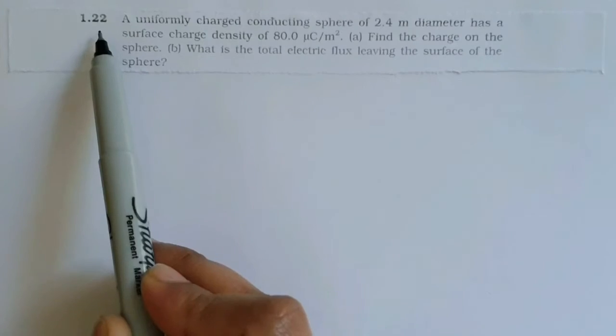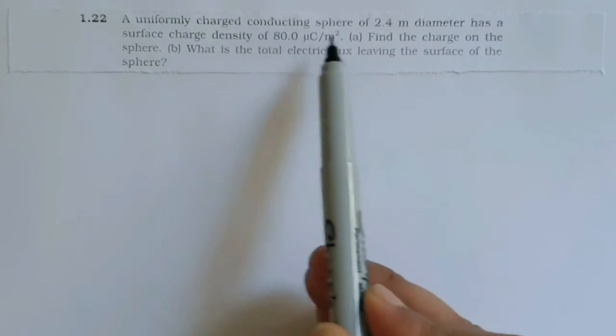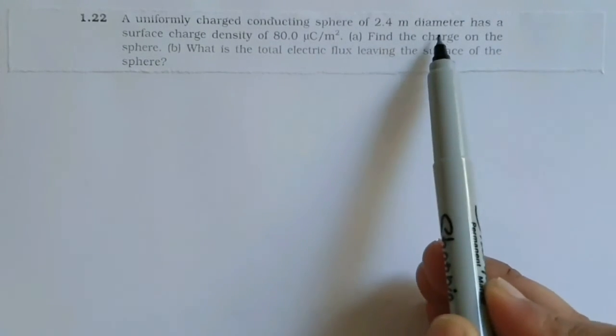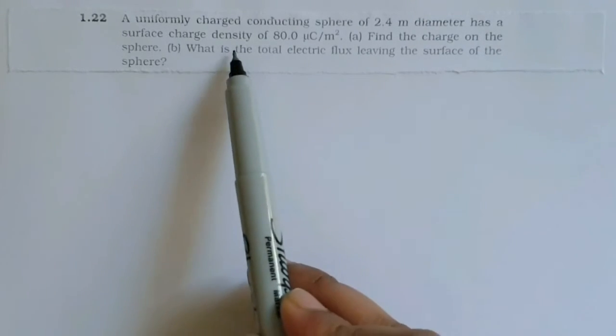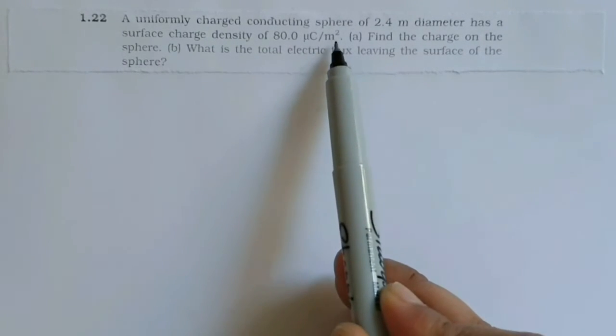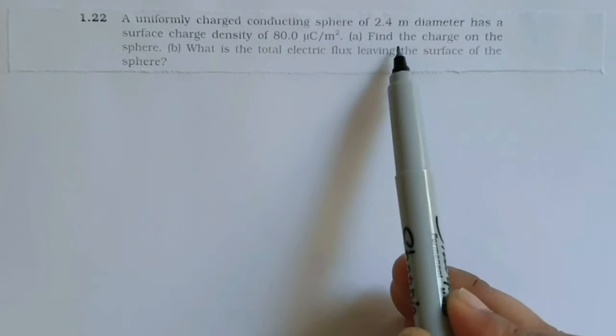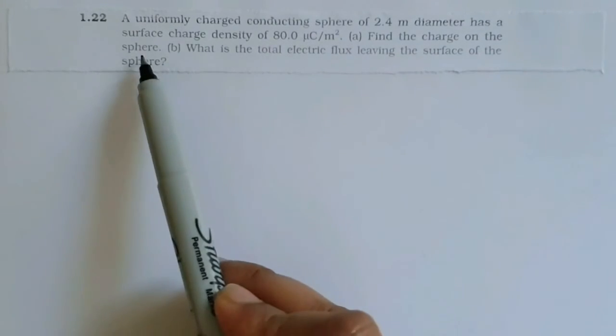Question number 22. A uniformly charged conducting sphere of 2.4 meter diameter has a surface charge density of 80 microcoulomb per meter square. A. Find the charge on the sphere.